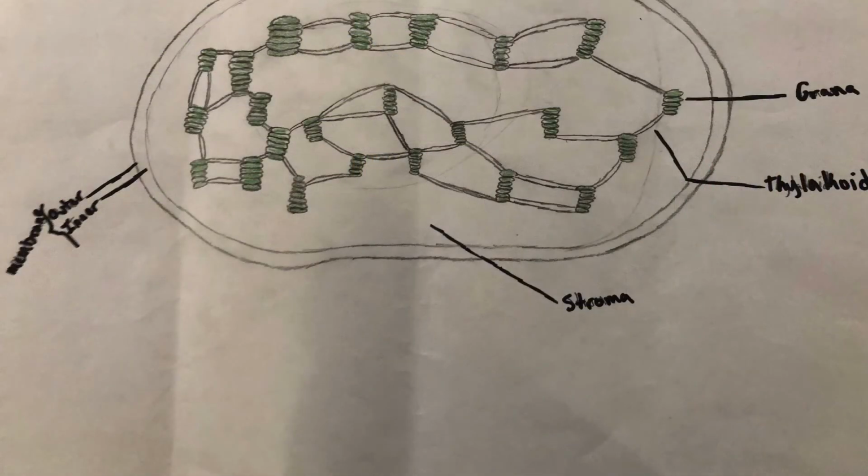Okay, so the structure of the chloroplast. The chloroplast is an organelle inside of a plant cell. Inside of the chloroplast, there are thylakoids that look like pancakes, and the grana is a stack of those thylakoids, and the stroma is the outside surrounding the thylakoids, and the chloroplast also has an inner and outer membrane.